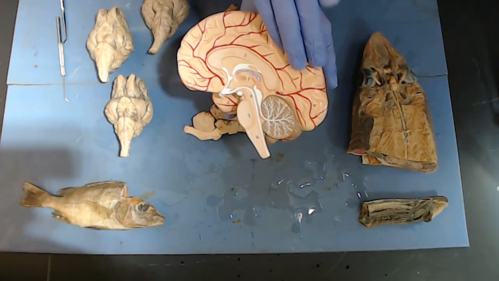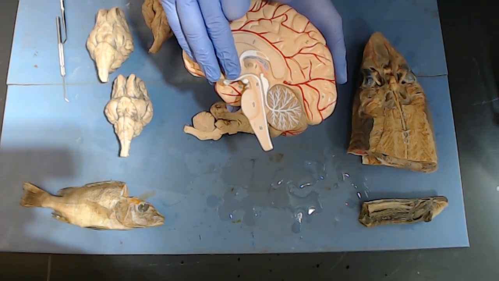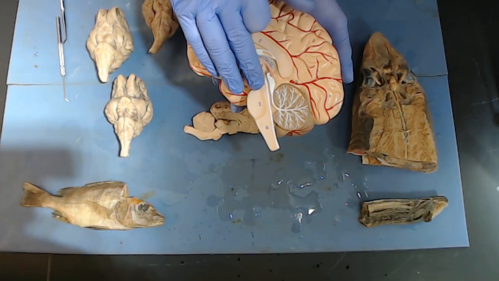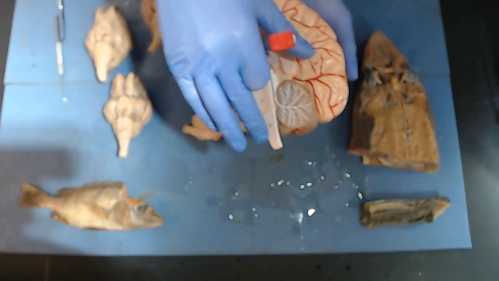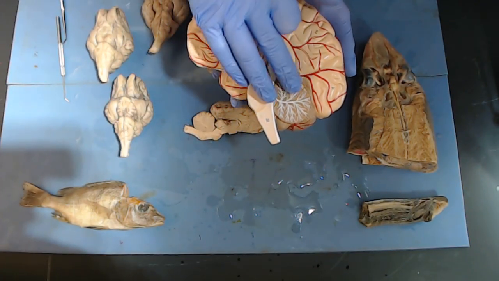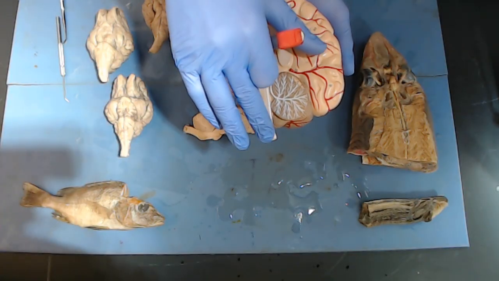You have the telencephalon. You have the diencephalon. Mesencephalon. Metencephalon. Myelencephalon.